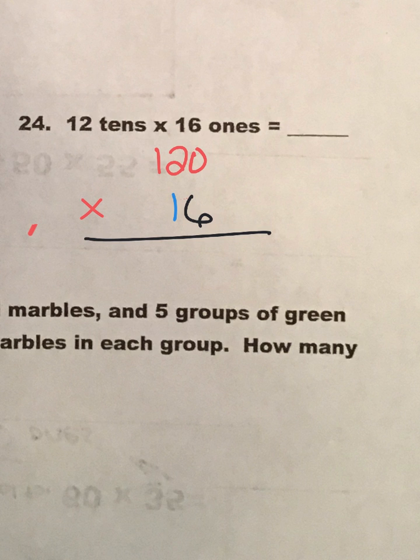All right, so I'm going to start out by multiplying each digit on top by 6. 6 times 0 is 0. 6 times 2 is 12, so I write down the 2 and regroup the 1. 6 times 1 is 6, plus 1 is 7. So that first part would be 720. Again, I'm going to erase the number I regrouped.